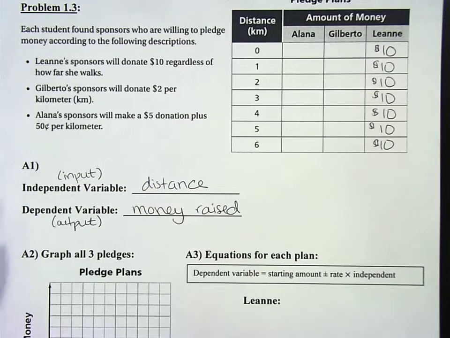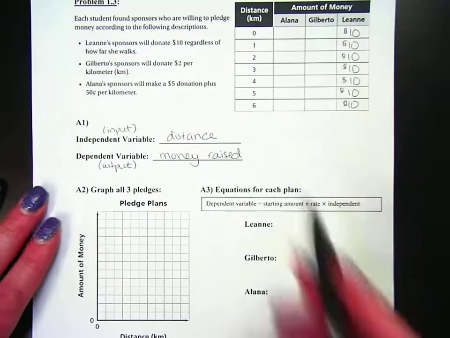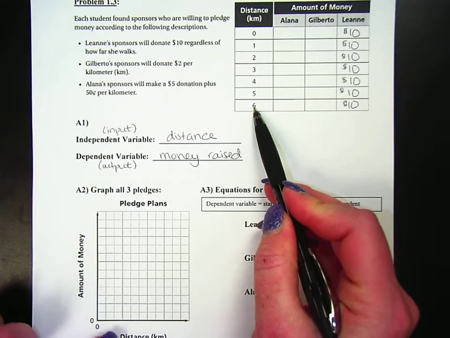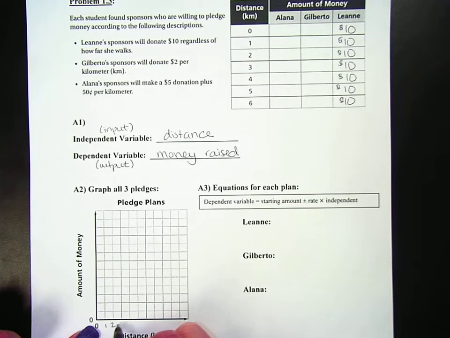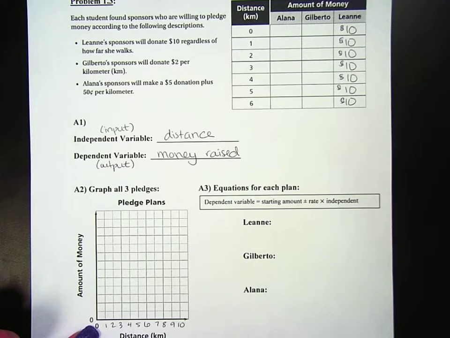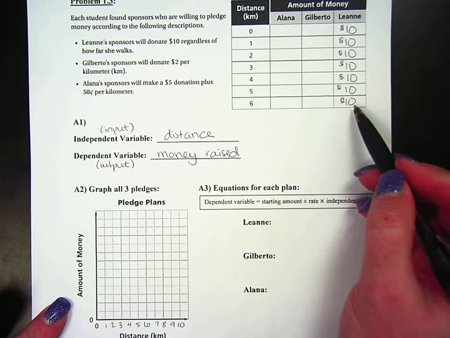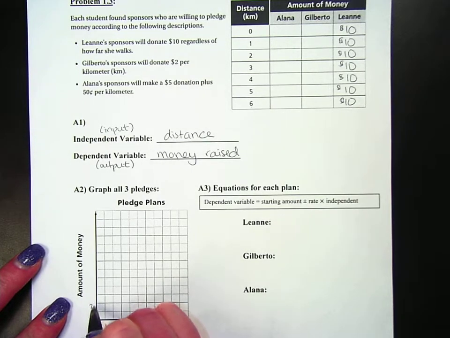When I go to graph this, I'll zoom out a little bit. We need to make sure that we can get the distance, my input, to 6, so I'm just going to count by ones. And then what I'm getting out is my amount of money. So my dependent variable, what I get out, is the money. I need to make sure I can count up to 10, so I'm just going to count by ones again.